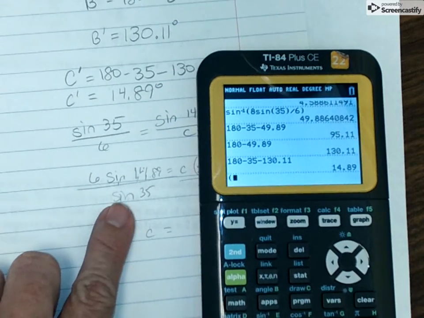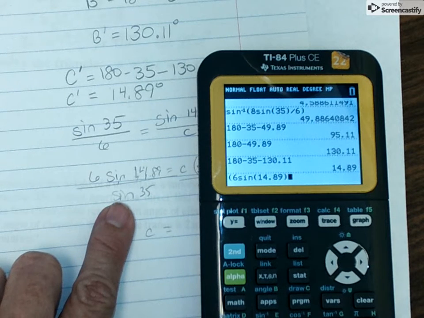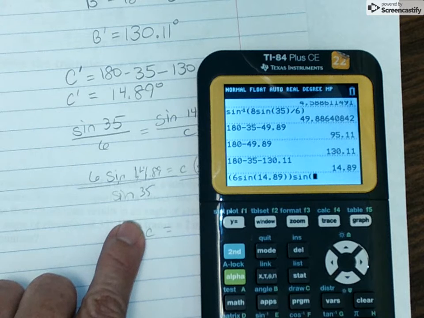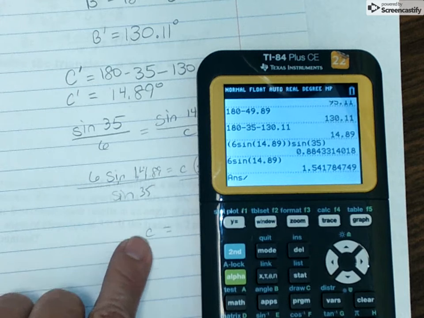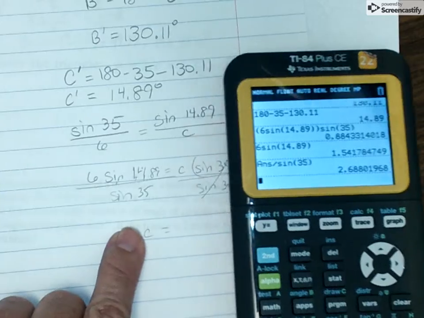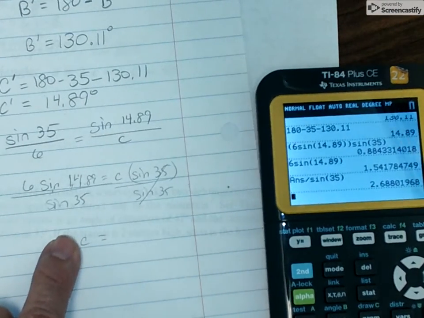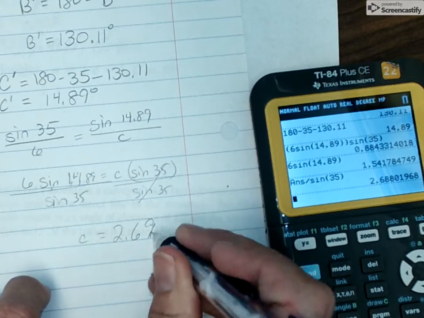So the whole top, 6 times sine of 14.89 divided by sine of 35 degrees. Oops, I left out the division symbol. 6 times sine 14.89. That answer divided by sine of 35 degrees is 2.69, because we do have to round that.